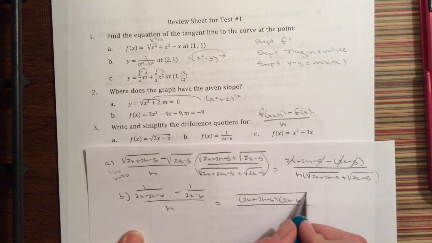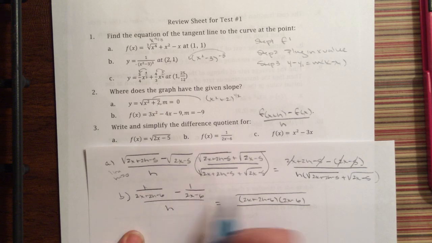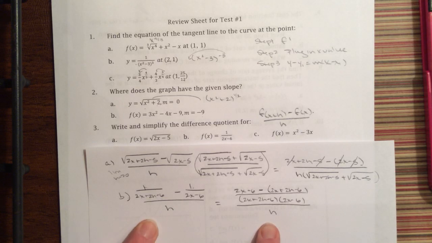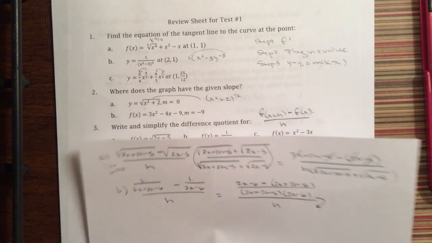And then our numerator is going to become this numerator times that denominator minus this numerator times that denominator. And that's still all over h, because that was in the denominator.